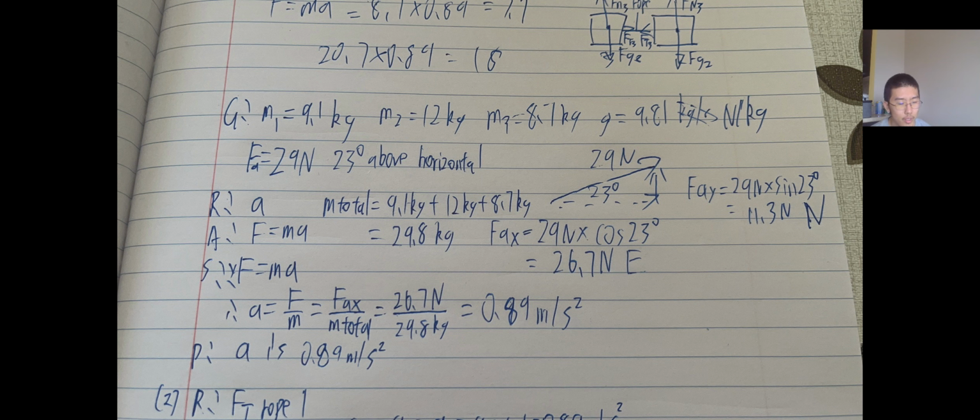Therefore, we use the equation F equals ma. The force of tension on the first rope should be only force of tension F3. So F equals M3 times A3, which equals 8.7 kilograms multiplied by 0.89 meters per second squared, which is 7.74 newtons in the positive direction.